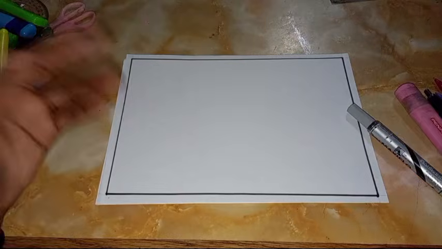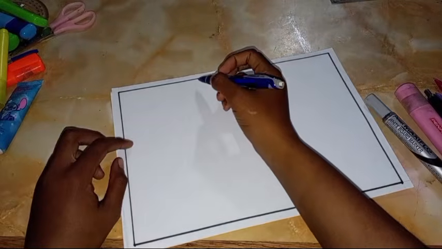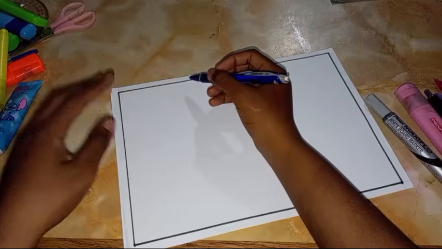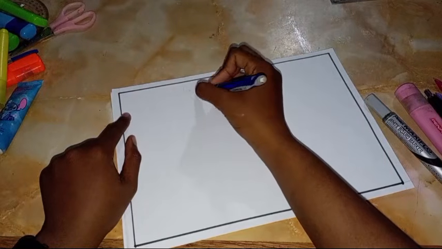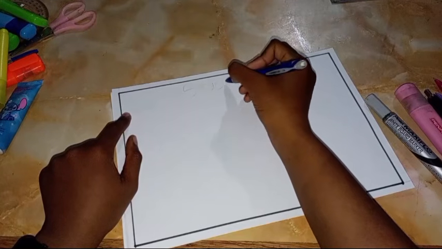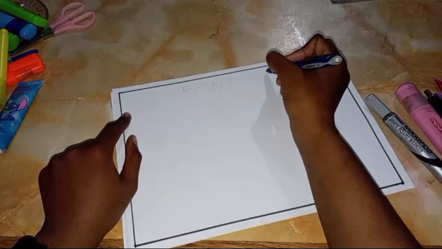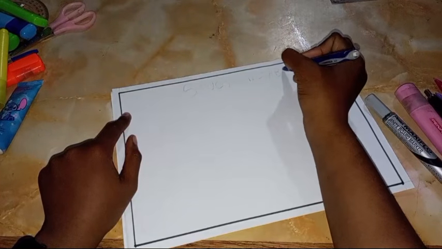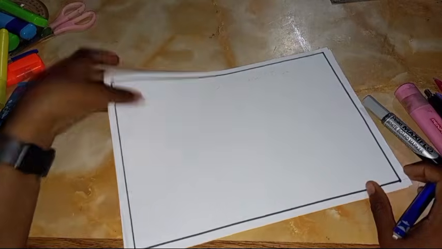So let's go ahead. Now what you're going to write with your pencil is study timetable. Make sure it's very bold and thick, so that it can stand out of all the things that you're going to be writing here. So you go ahead and write study timetable. Right, this is very light, because this is still a sketch.